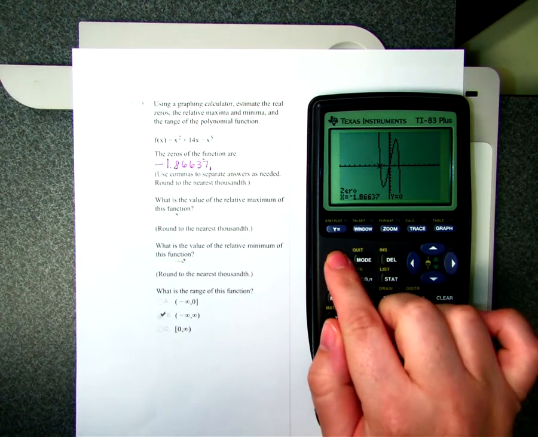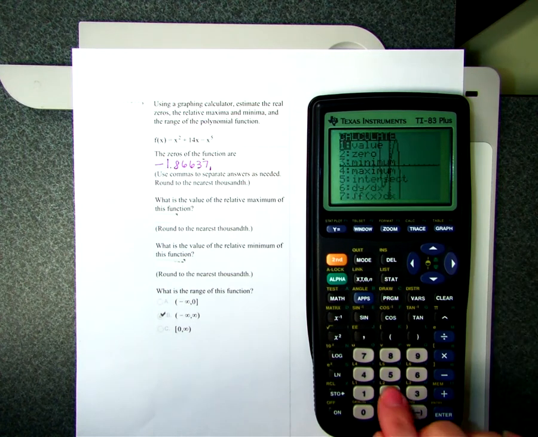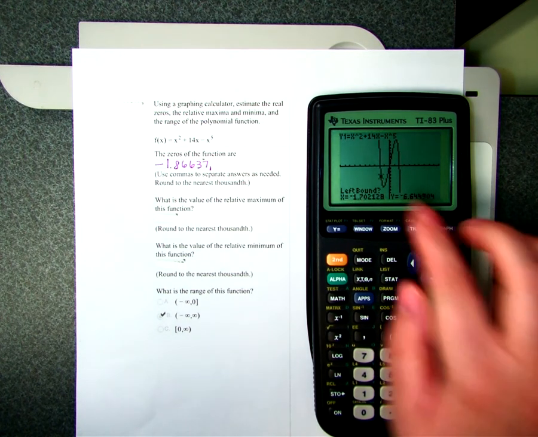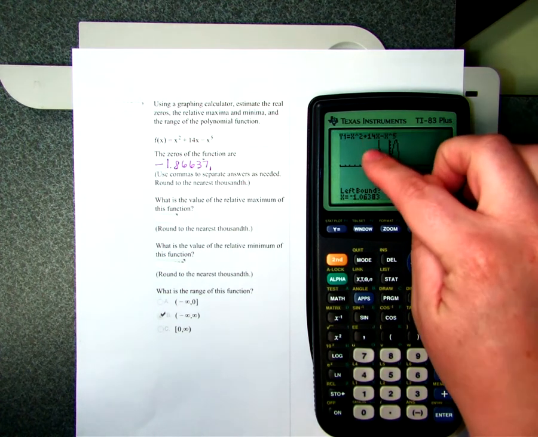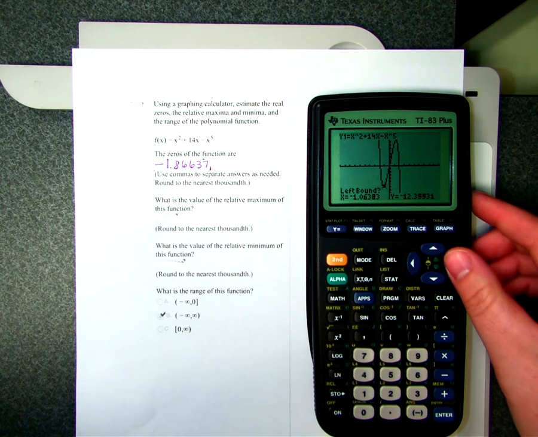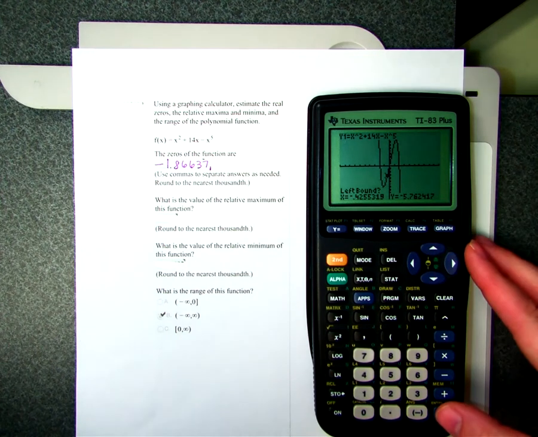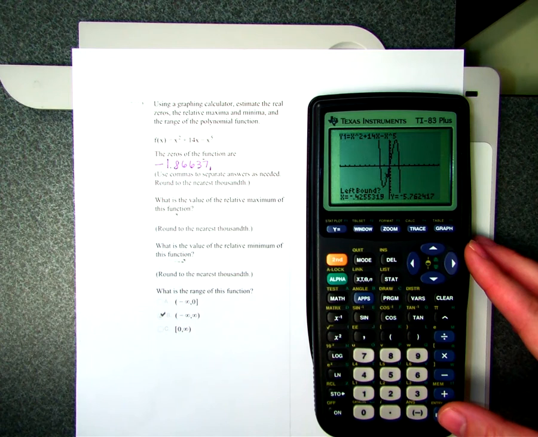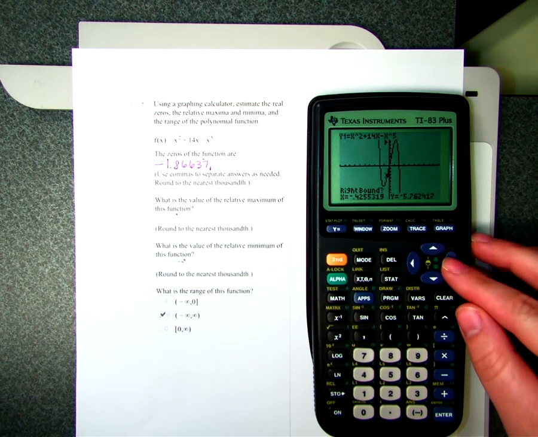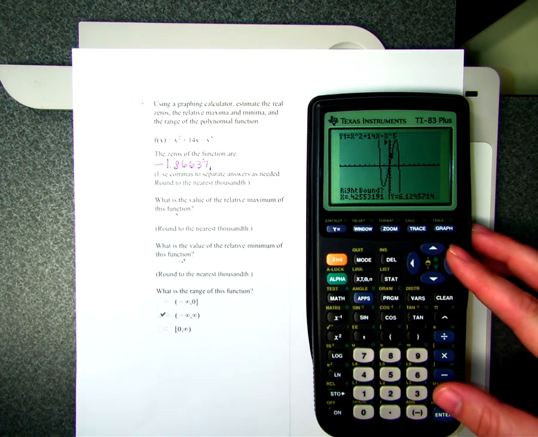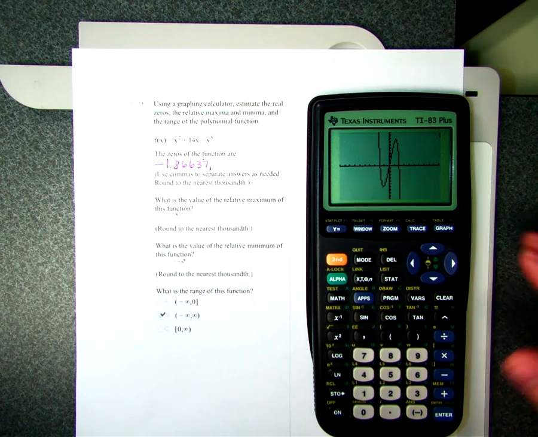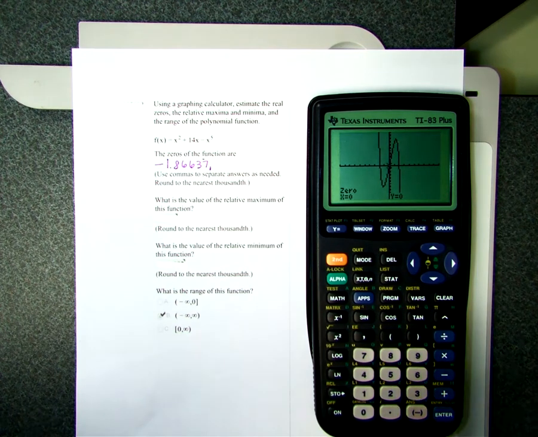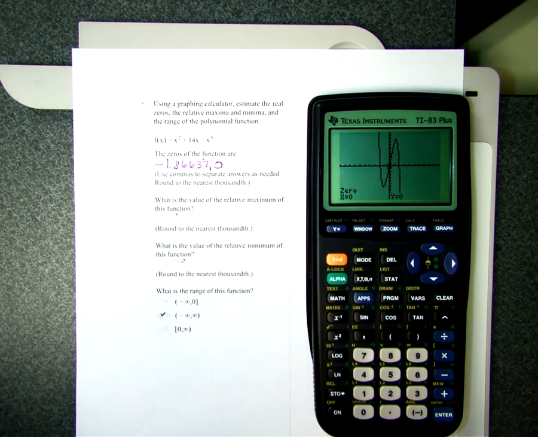Like I said, there are 3 places, so we're going to do that again. Second, calculate. Option number 2 to find the 0. We already know the value of this first one. Now we're going to go to the second one. Remember, we read our graph from left to right. The left side of the next x-intercept is below the x-axis. Once you're near it, and still below the x-axis, hit enter. Then use your right arrow key to go to the right side of the x-intercept, above the x-axis, hit enter. It asks you to guess. You don't have to guess. Just hit enter one more time, and it'll tell you our next 0 is at x equals 0.